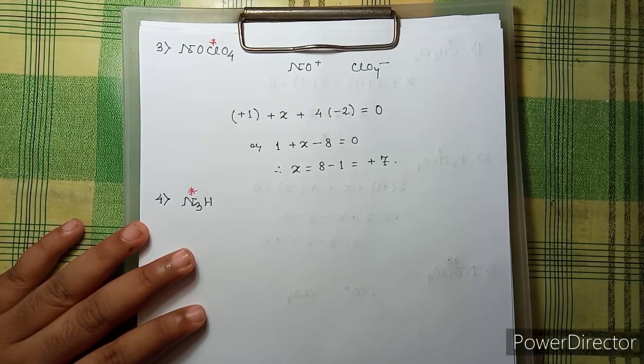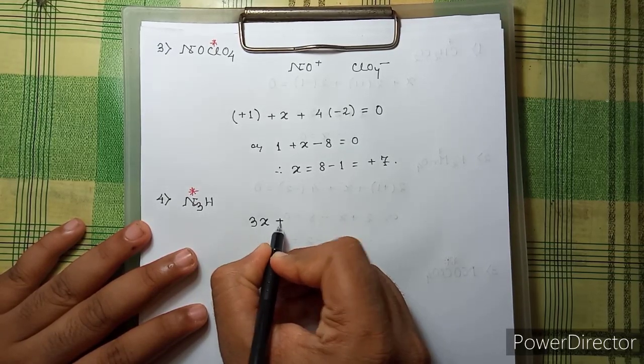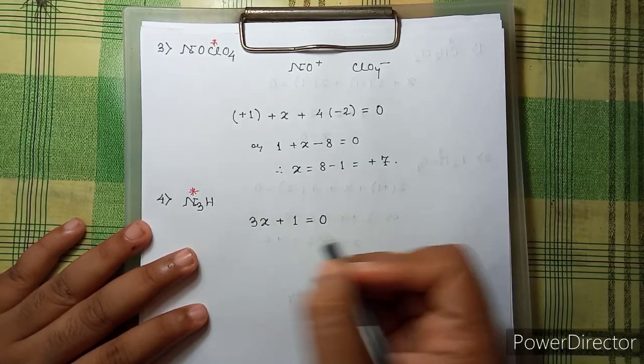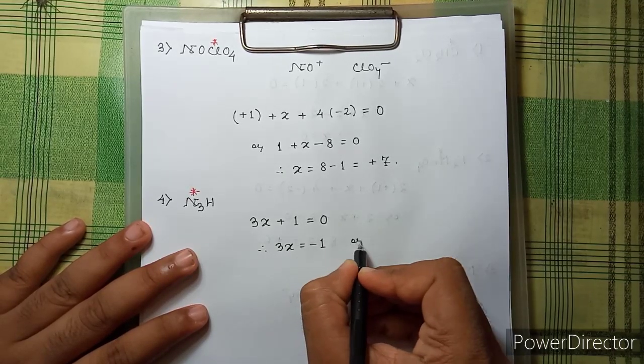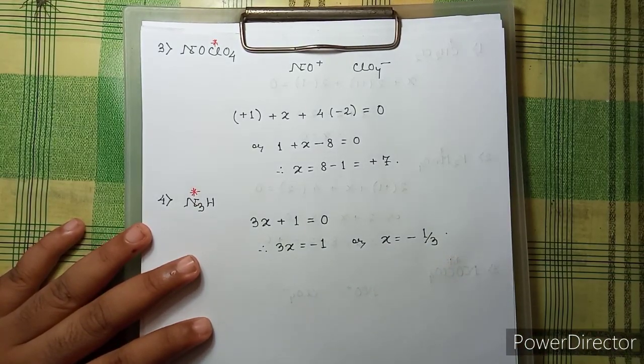Our next example is hydrazoic acid, that is N3H, and here we have to calculate the oxidation number of the nitrogen atom. Let the oxidation number of nitrogen be X. So here we can write 3X for 3 nitrogen atoms plus 1 for this hydrogen atom, and the overall oxidation number of this compound is 0. Therefore 3X equals minus 1, or X equals minus 1 by 3. So the oxidation number of nitrogen in hydrazoic acid is minus 1/3.